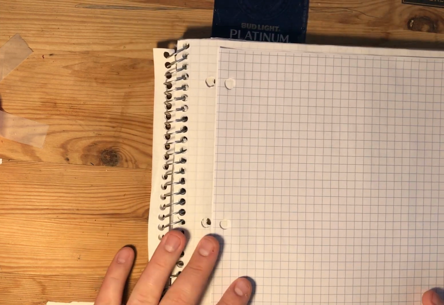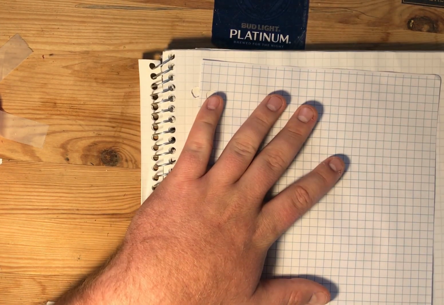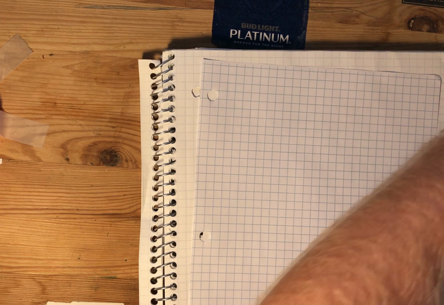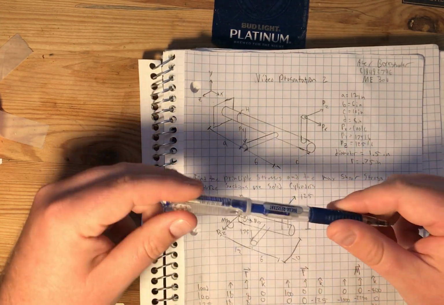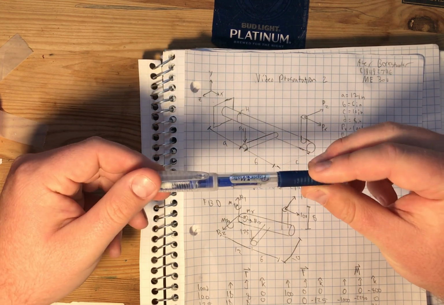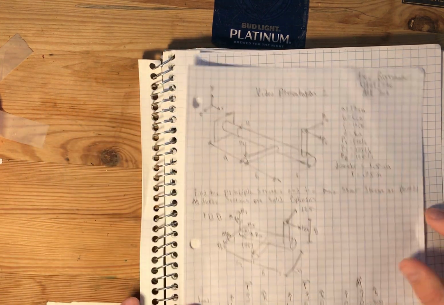So now we have to find the moment stress. And you can look here. So MX is twisting. It's like this. It's twisting.